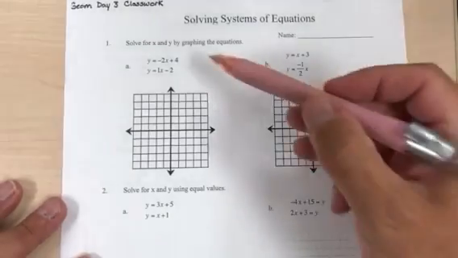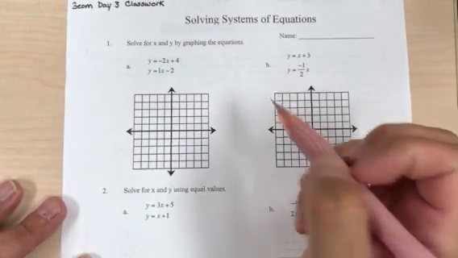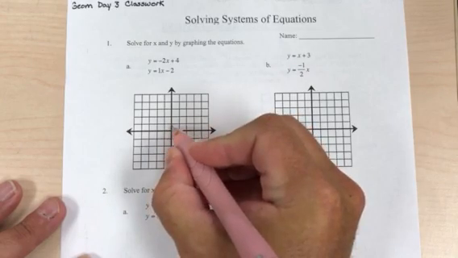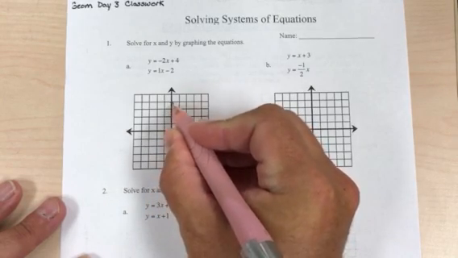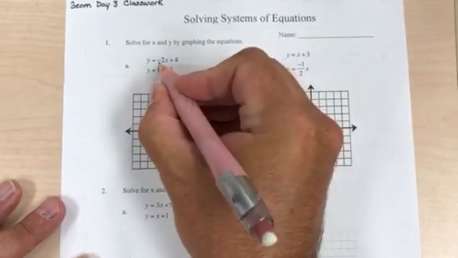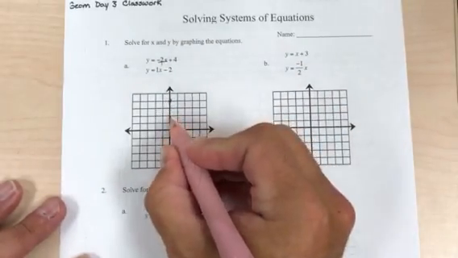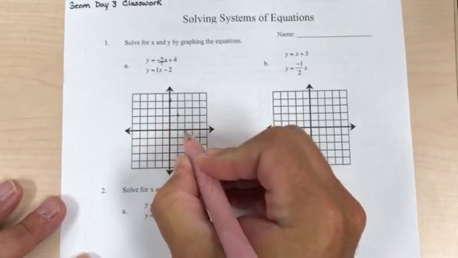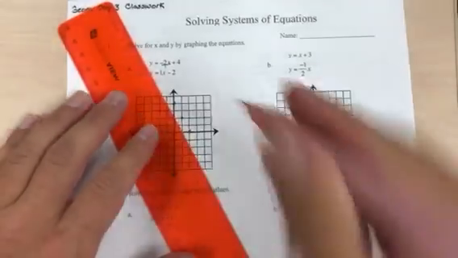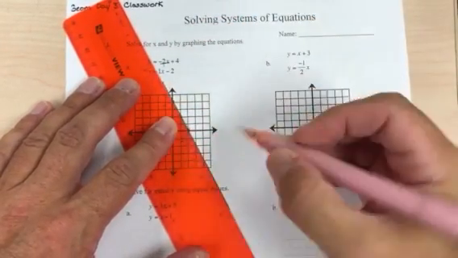So I'm going to start with letter A here. And I notice it's already in slope-intercept form, so all I need to do is find the y-intercept. In this case it's 4, so I go up 1, 2, 3, 4, make a point. And my slope is -2, which is the same thing as saying -2 over 1. So if I go down 2 over 1, down 2 over 1, I'm going to make a line, take my ruler, and draw in that line.